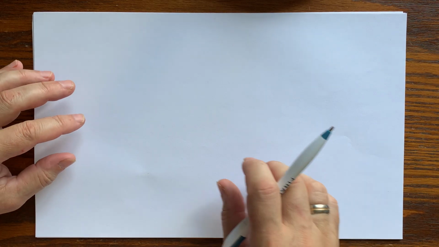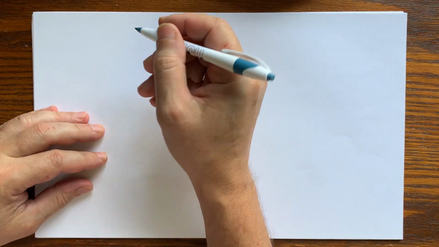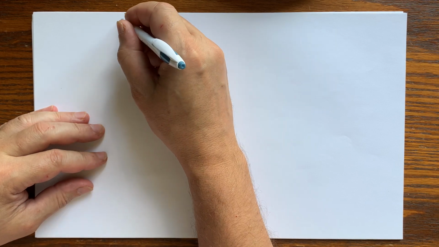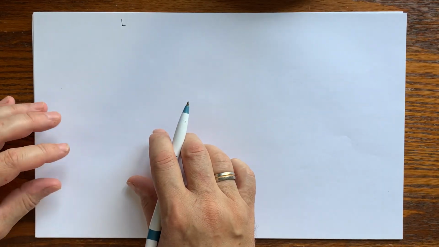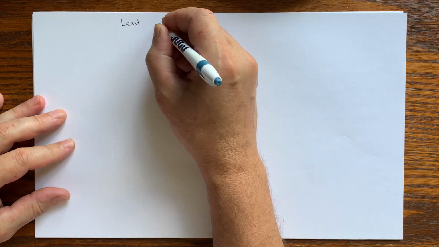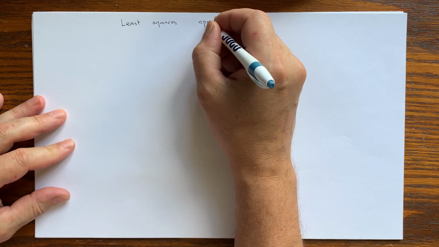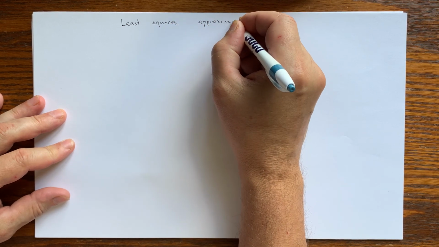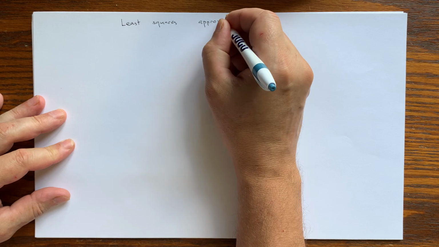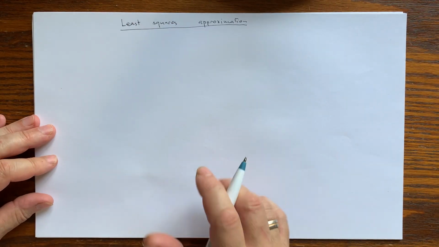Hello, here we'll talk about application of orthogonalization to approximation problems. The official title is least squares approximation. Let's start with a typical example.